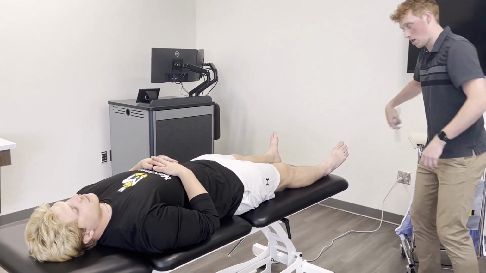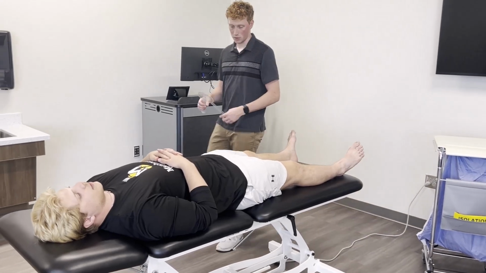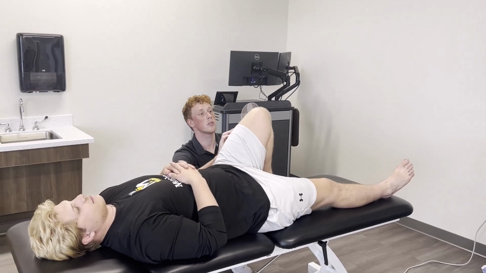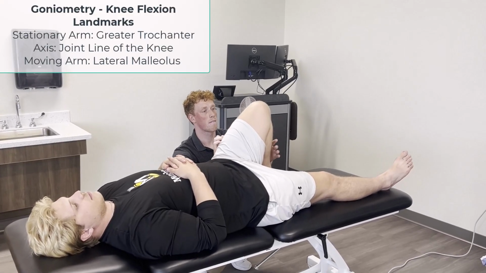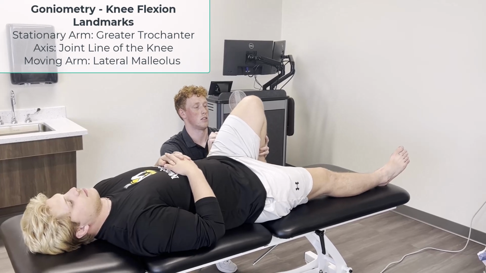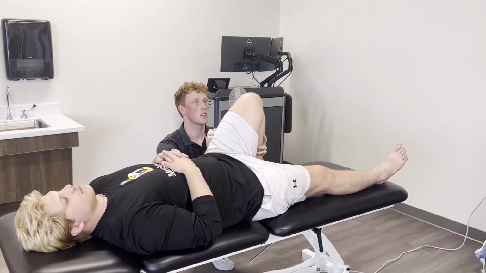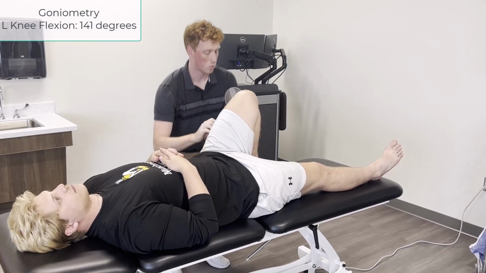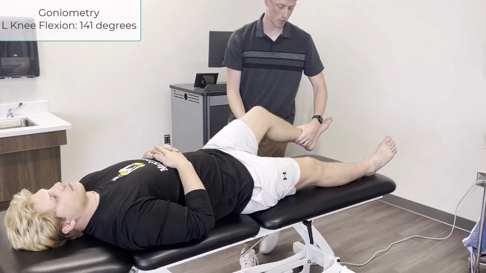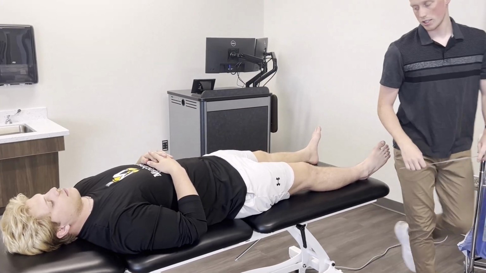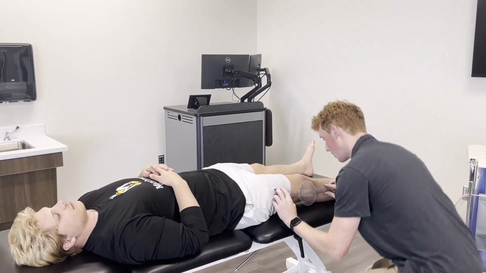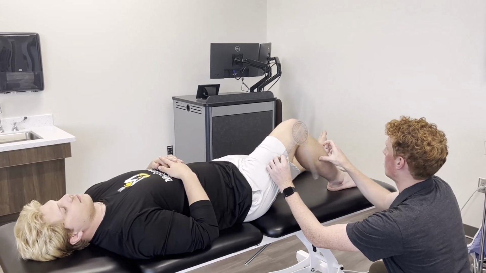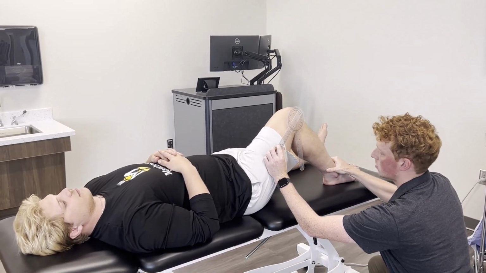Now I'm going to do some goniometric measurements. First one's flexion. I'm going to have you bend your knee as far as you can. Goniometric measurements are taken next, starting with knee flexion on the unaffected side and then on the affected side, and again with knee extension on the unaffected side and then on the affected side. Both are completed passively with overpressure to the patient's tolerance. The patient demonstrates decreased knee flexion on the affected leg as compared to the unaffected leg, but knee extension bilaterally appears similar.